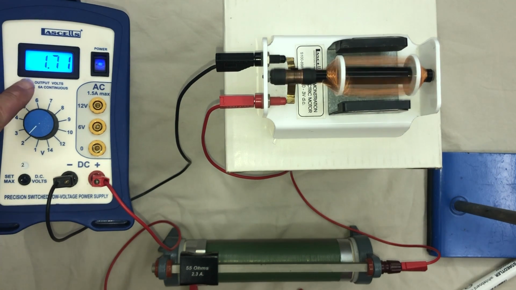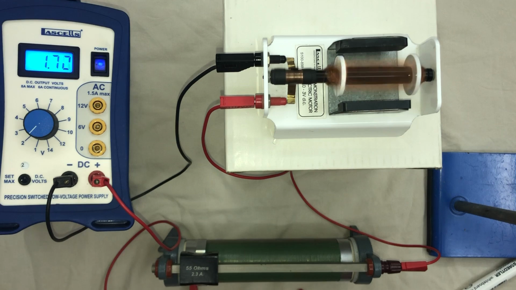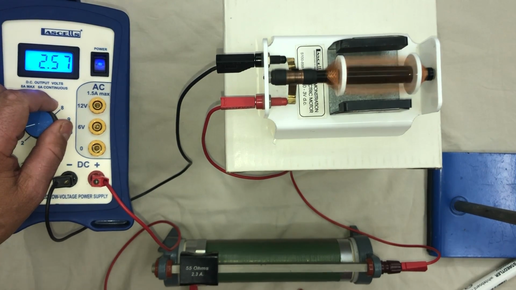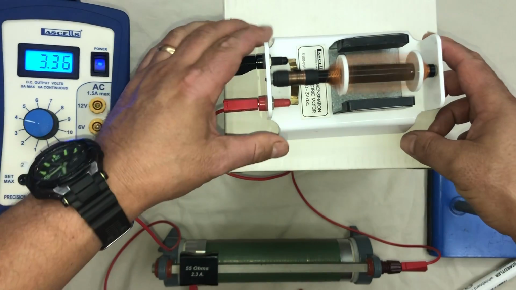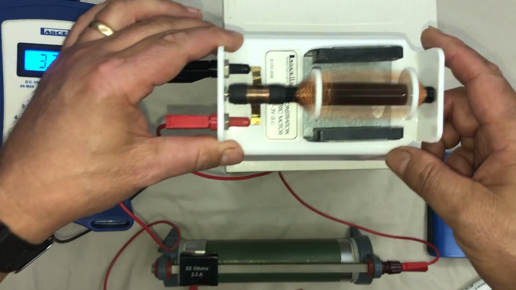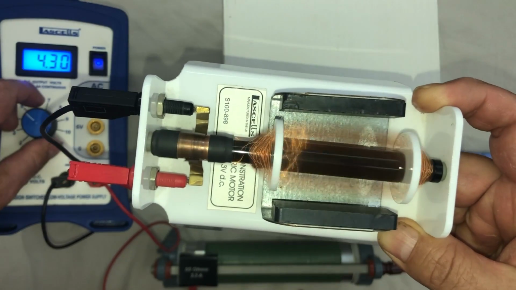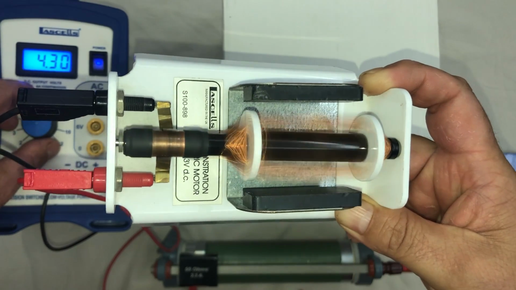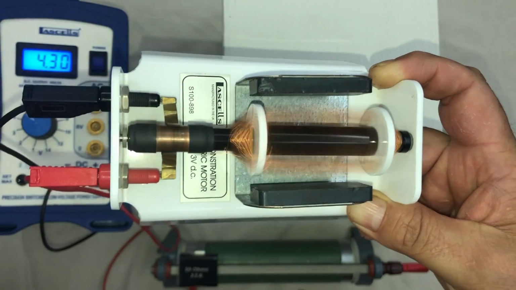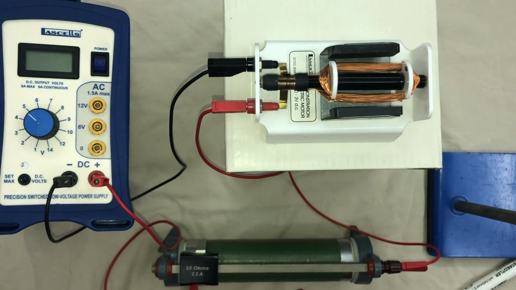And one final thing, we can turn the voltage up, which increases the current. If we increase the current, that increases the F, and the F equals BIL equation. So it's going to spin more quickly. Pretty good, yeah? Right, that is how the electric motor works. Simple, really. Thank you.